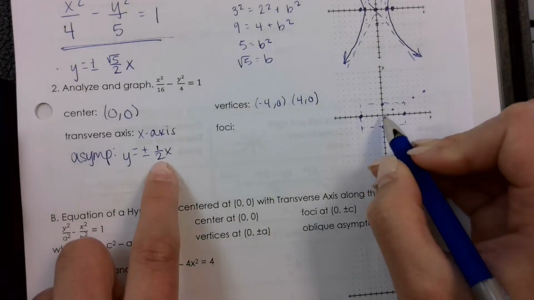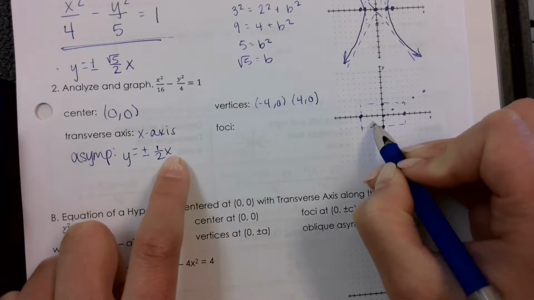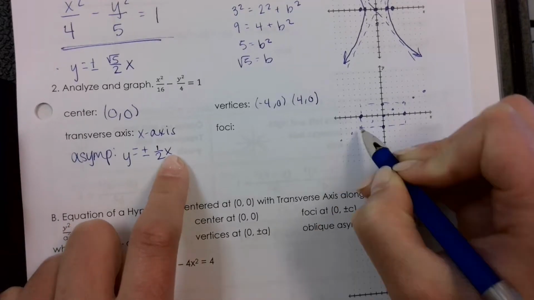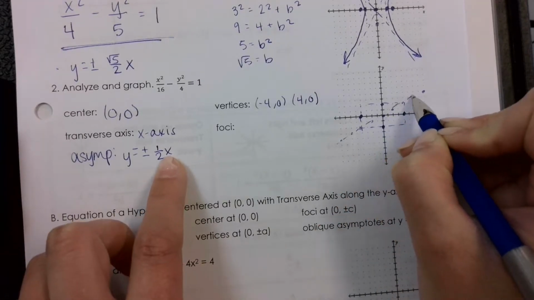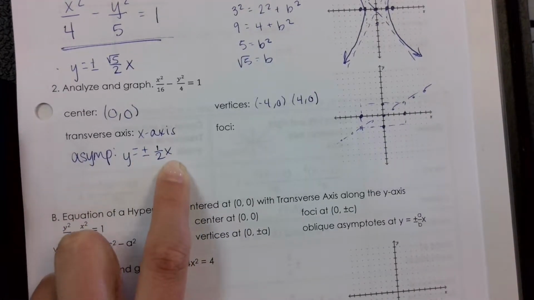So you're counting your slope. I did the positive one first. So up 1 over 2, up 1 over 2. All right, I'm going to finish my graph. Down 1 over 2, down 1 over 2. And then connect those. There's one of your asymptotes. Okay, that's the positive 1/2 x.